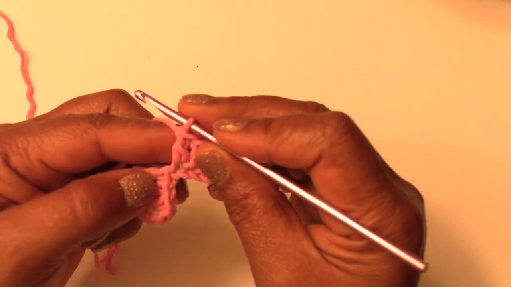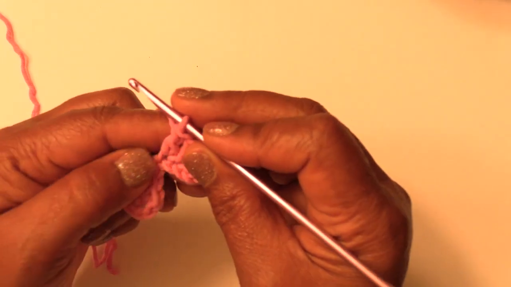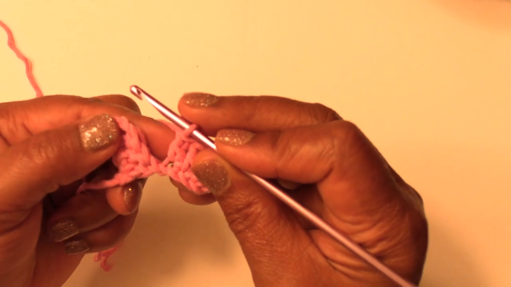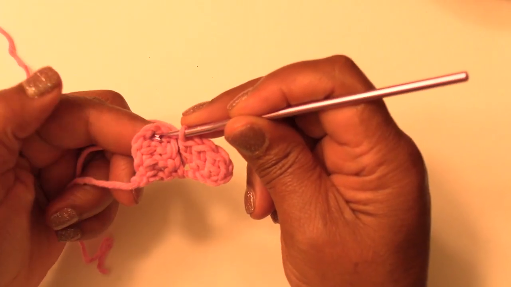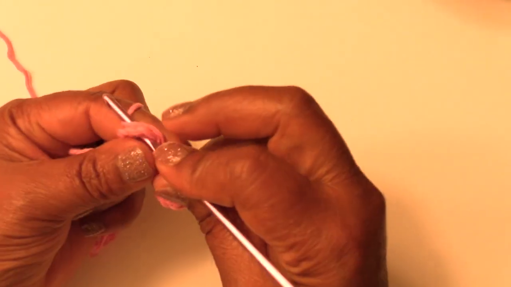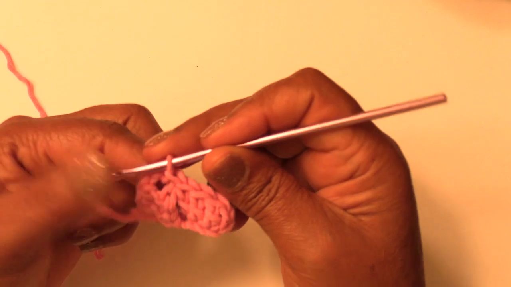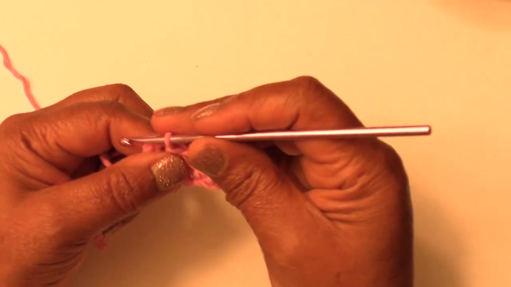Now we have 2 tiles, but because I'm starting a new row, I'm going to flip this up so that my needle is right next to the chain 3 construct, and I'm going to slip stitch into it. Okay, so I need to make 1 more tile.